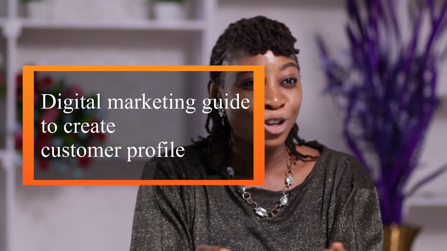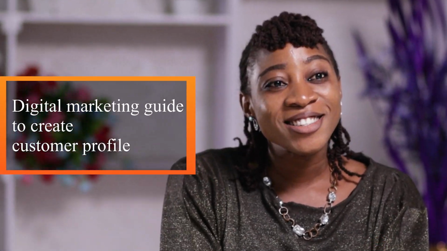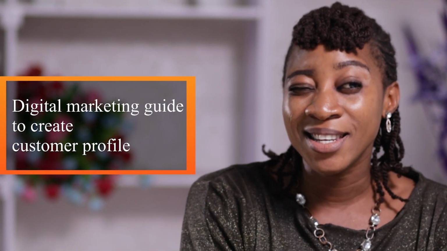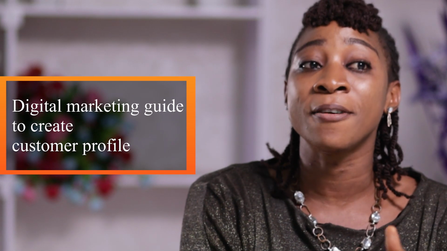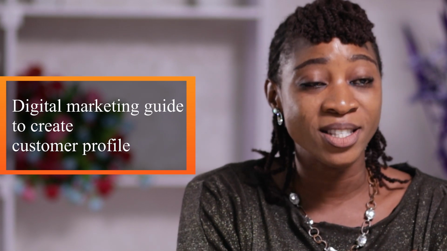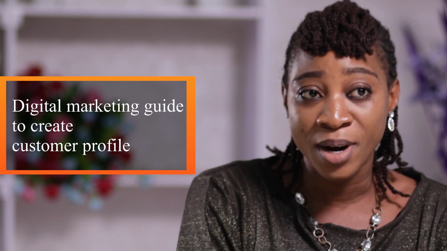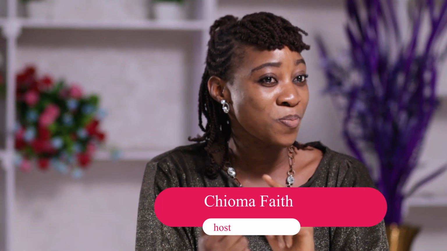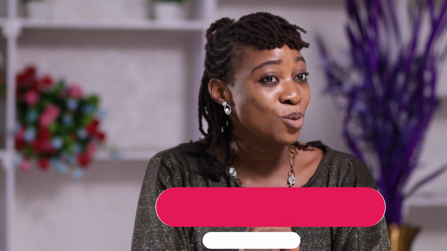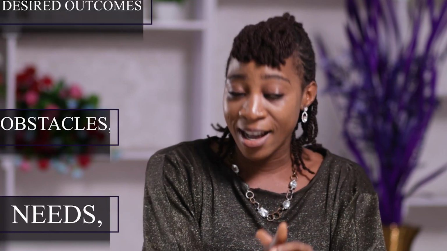Digital marketing guide to create a customer profile. Understanding one core market intimately is the first step in developing effective digital marketing strategies for business-to-business interaction. For example, to begin attracting potential clients to your business, initiating a relationship with them, and ultimately converting them into customers, you need to start by gaining an awareness of their needs, obstacles, and desired outcomes.